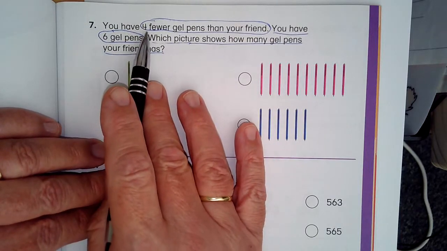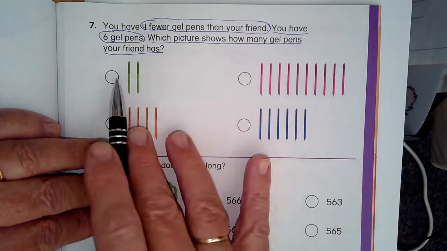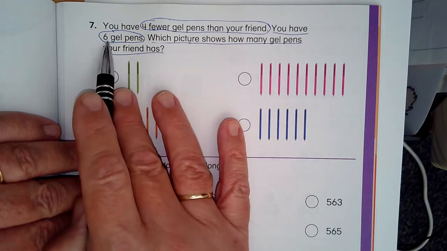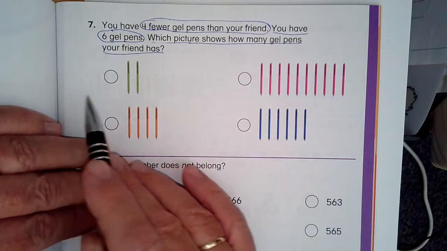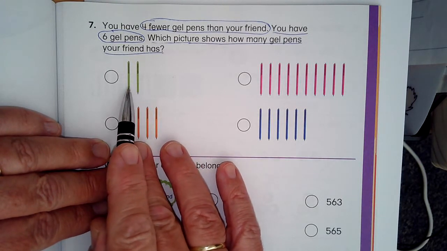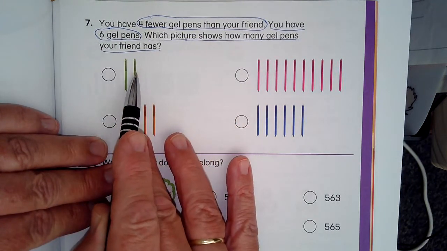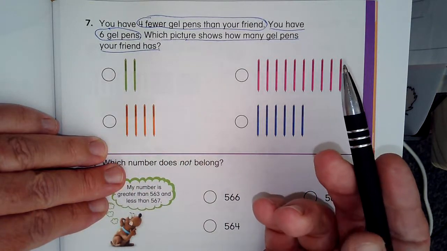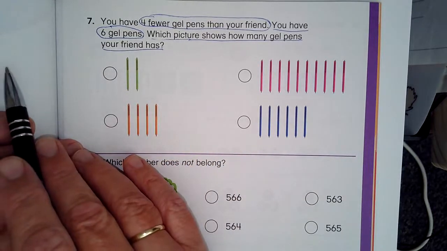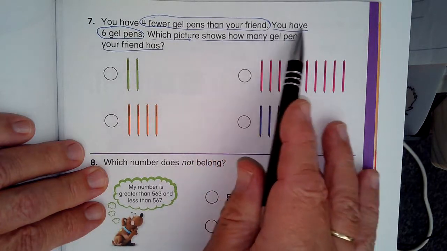So let's see. I need to have a picture of these, right? I need to see which of these, when we have 4 fewer, tells us that we have 6. All right, so if I go to this first picture, if I take 4 less than this, does that leave me with 6? Let's see, I'm going to cross out 4. Well, I can't even cross out 4. That doesn't leave me with any. I can't even do the first part. So that's not it.